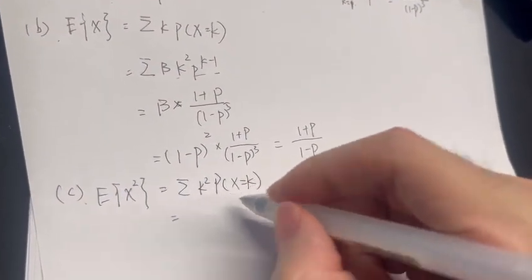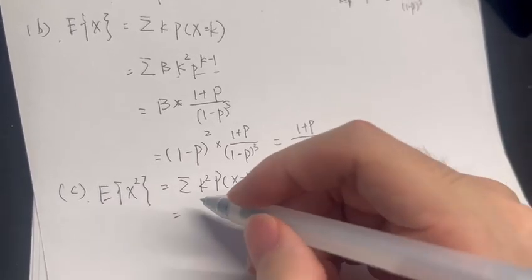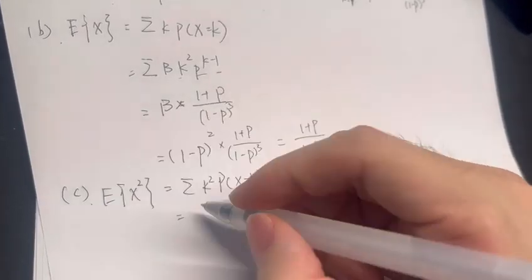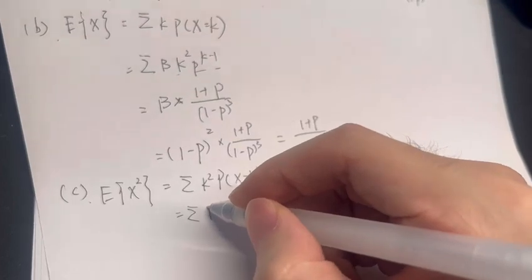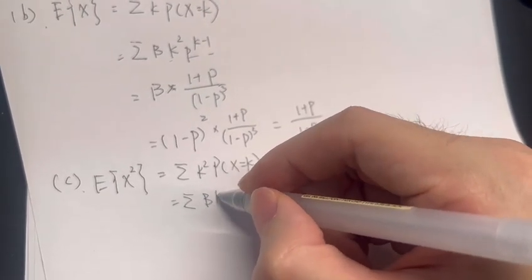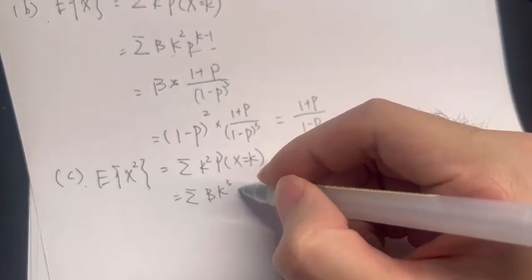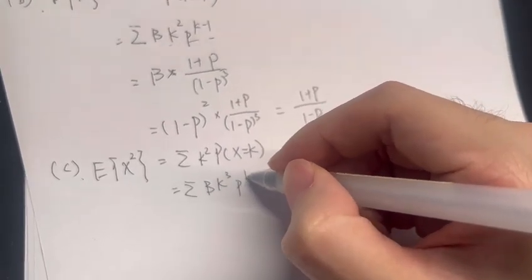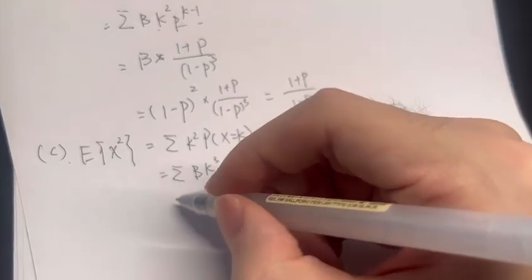And since the question defined this for us, we're going to put this exactly the same as we did in part B. It equals to k to the power of 3 times p to the power of k minus 1.